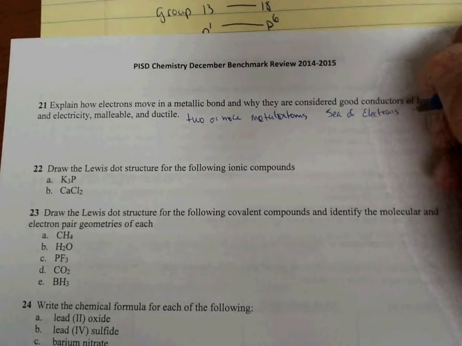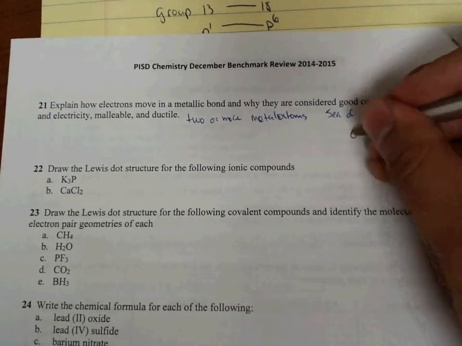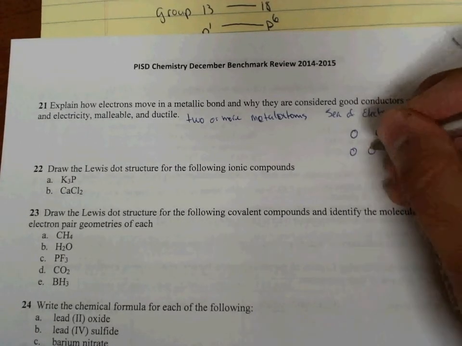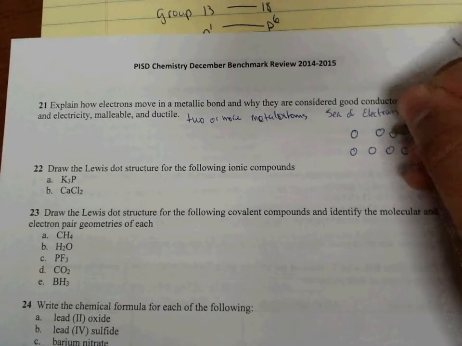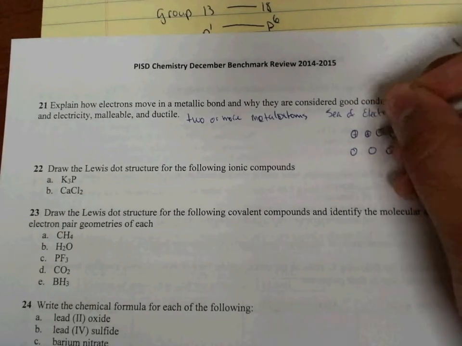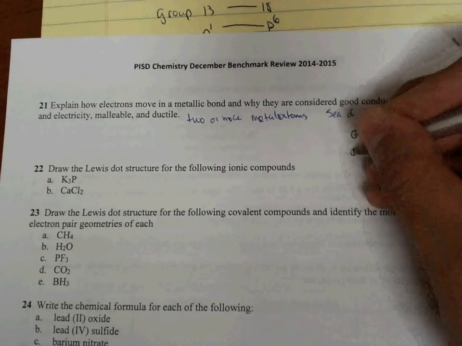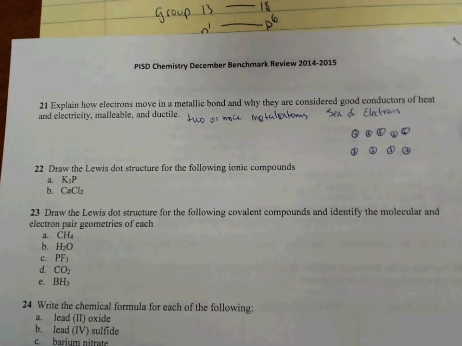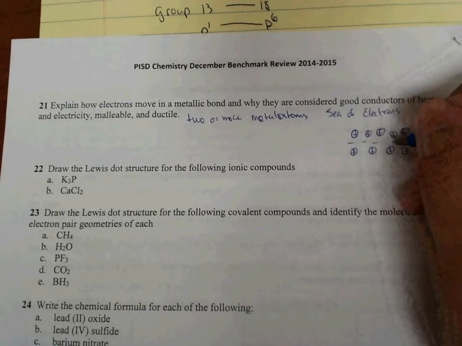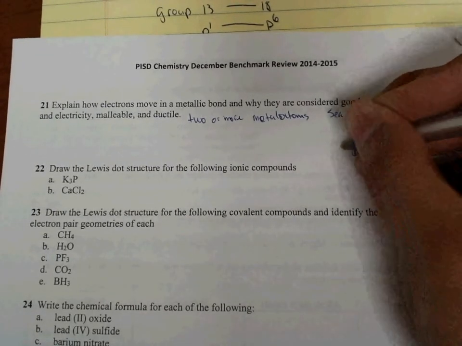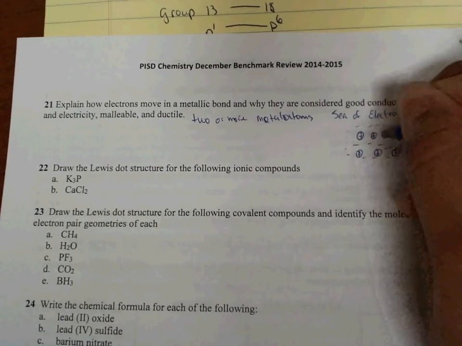And the sea of electrons is between a lattice structure of cations. Remember, cations are the positive ions. So I have cations in a structure where around them we have electrons that are disassociated.